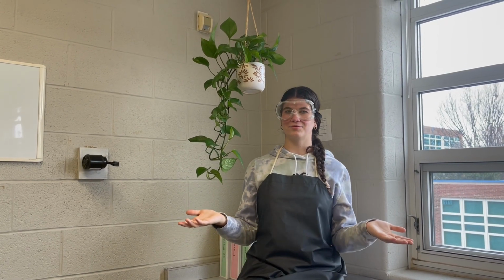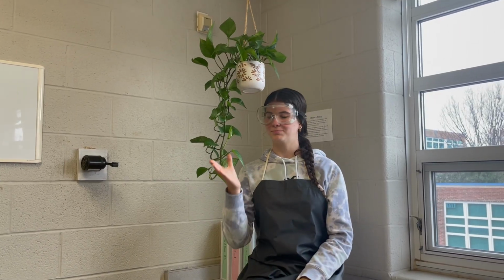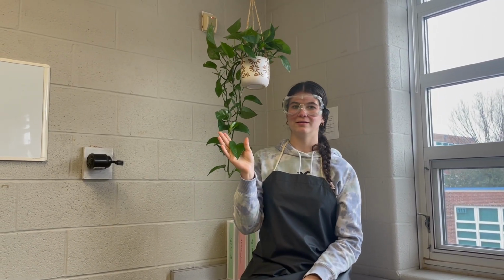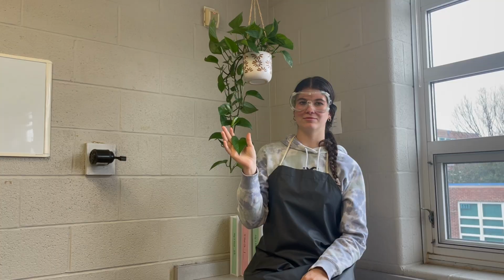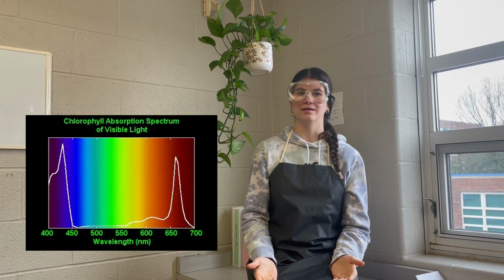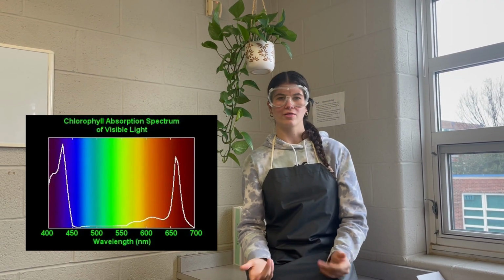Let's apply this to the real world. When looking at the structure of plant leaves, we find chlorophyll is responsible for the coloration of leaves. Here's an image of chlorophyll's absorption spectrum. We can see that it mostly absorbs violets and reds, which means they reflect all other colors.